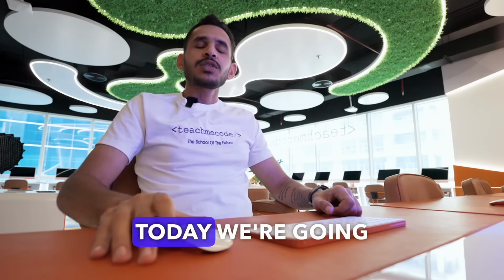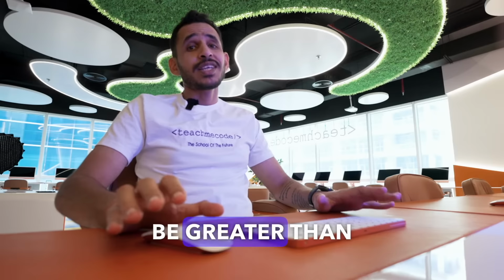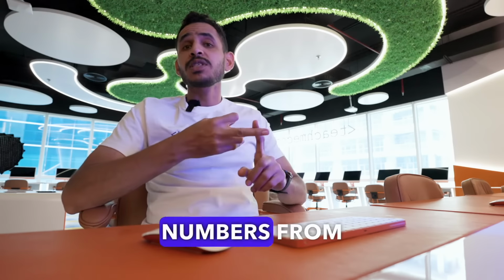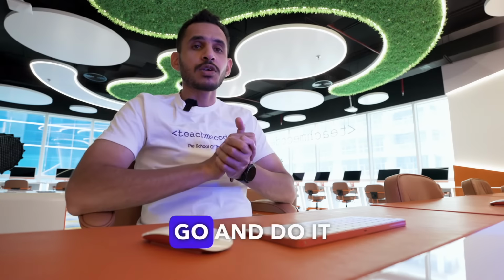Hello guys, today we're going to do a program which creates a password. We know that a password is supposed to be greater than 8 characters, with capital letters, small letters, numbers from 0 to 9, and special characters like symbols such as ampersand, modulus, and many others. Okay, so let's just go and do it.